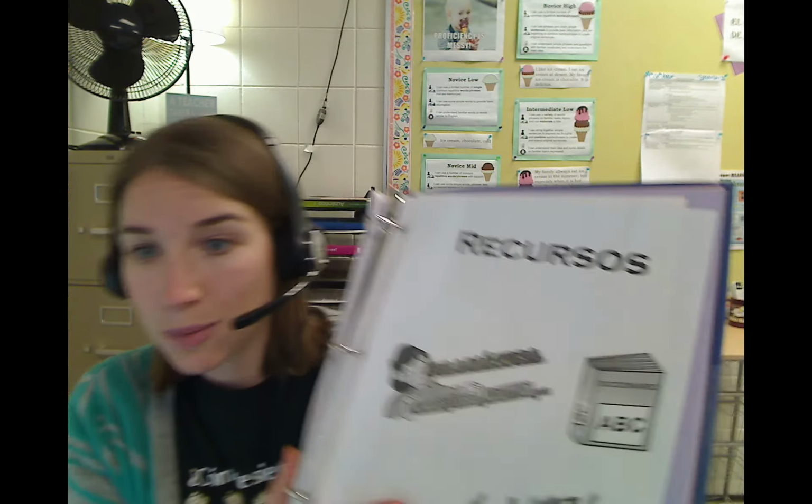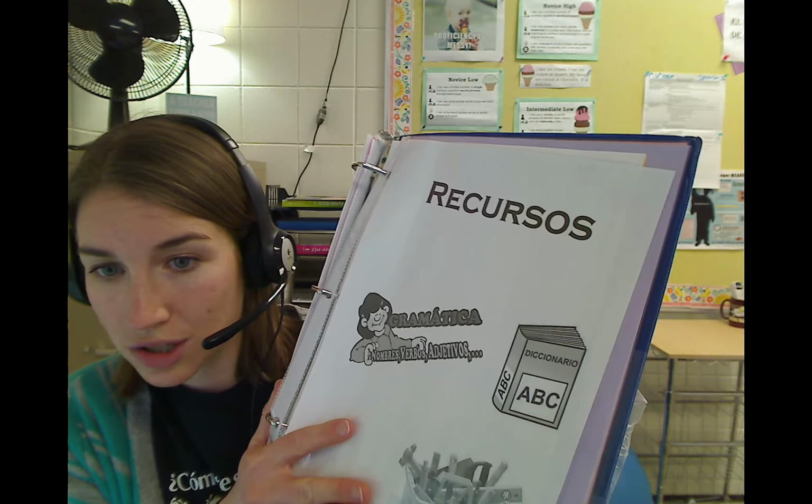This is the most important section in your binder, recursos, or resources. And so this section you're really going to want to keep. Most of the things in this section will be your gold sheets for each chapter. And remember, for second semester, we actually gave you a whole packet of gold sheets. So I'm going to go ahead and put that in there right now.